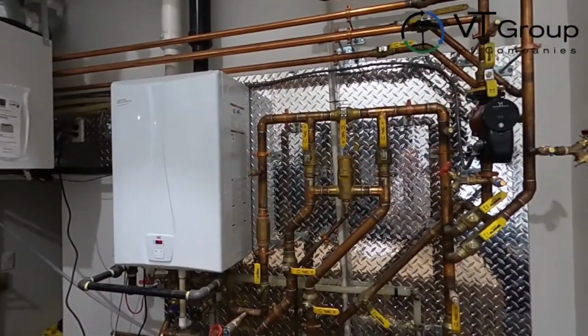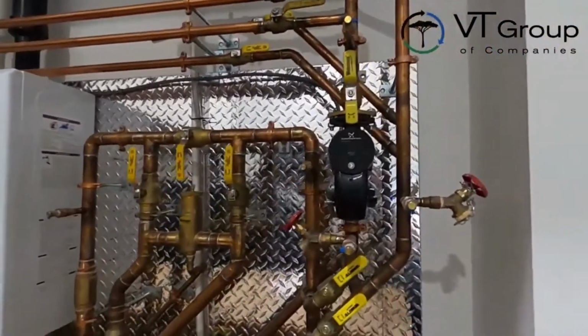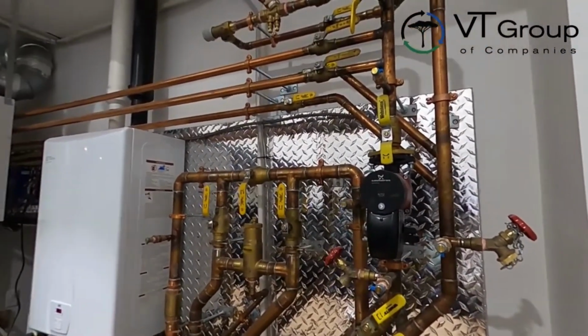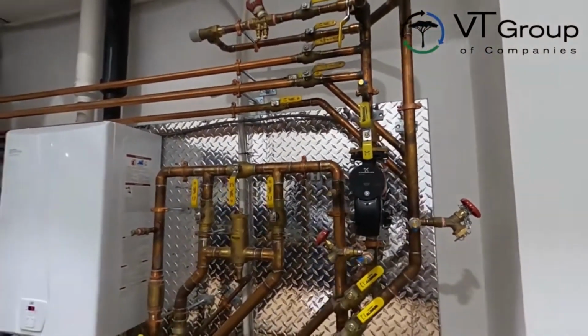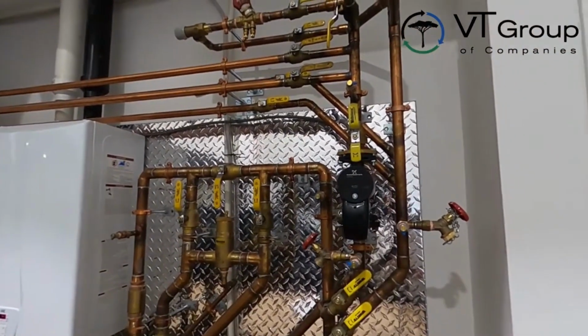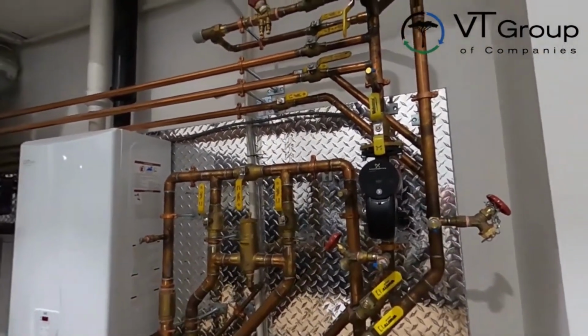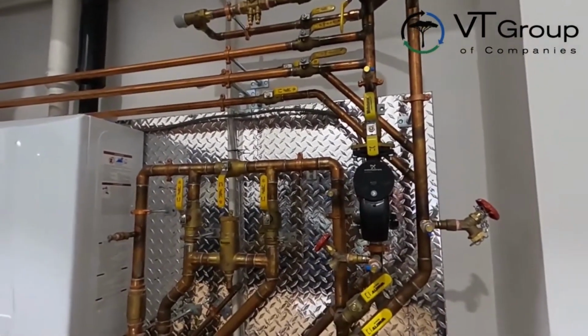We've got it as a demonstration unit, but we've got a circulation pump. This is a Grundfos circulation pump. And then from there, we've got what we call fan coil units. We've got baseboards and we've got in-floor heating. So in the space where I'm standing right now, we have many of these different features.